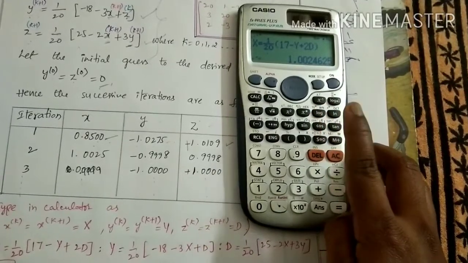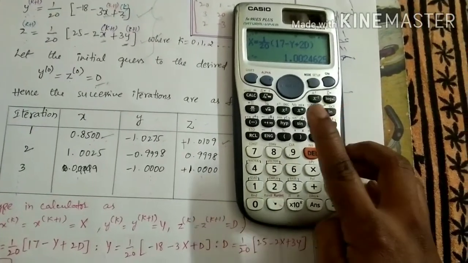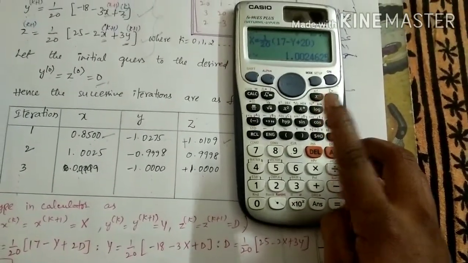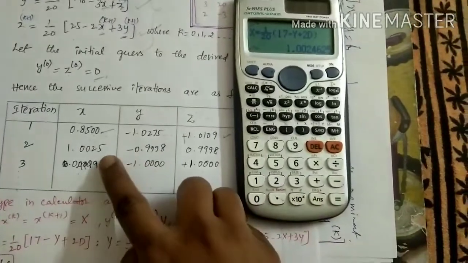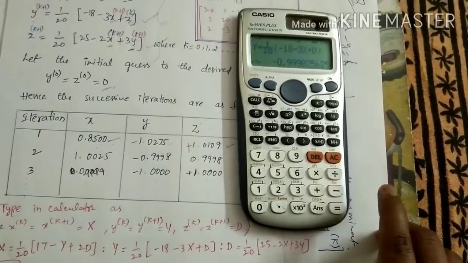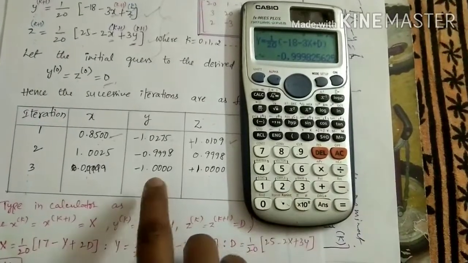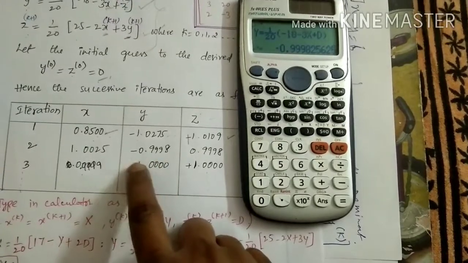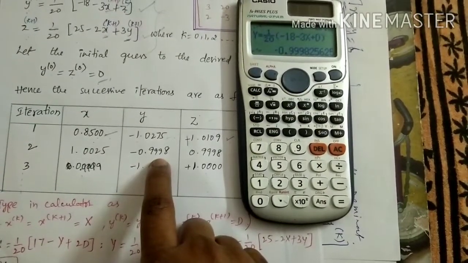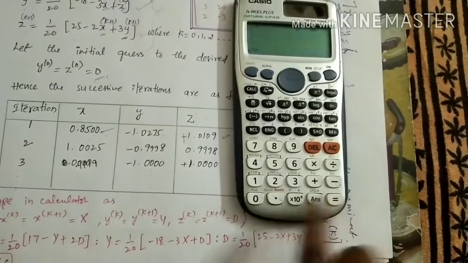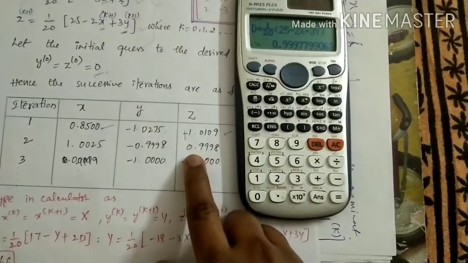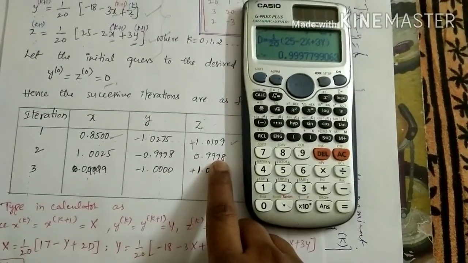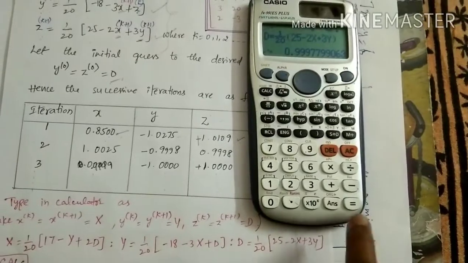X is obtained as 1.00246 something. This can be rounded to 4 decimal places so that the value of x is taken as 1.0025. Again press equal to, we see y value, we have minus 0.999825, rounding off to 4 decimal places. This can be taken as minus 0.998. Again press equal to, we see d value, again rounding off to 4 decimal places, we get the value 0.998. So these are the second iterations.